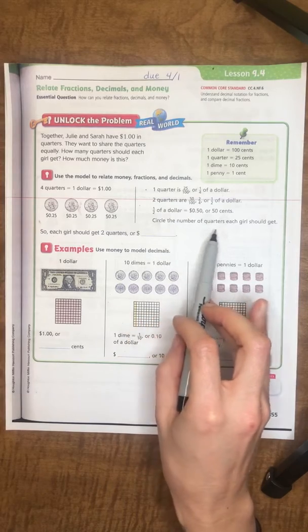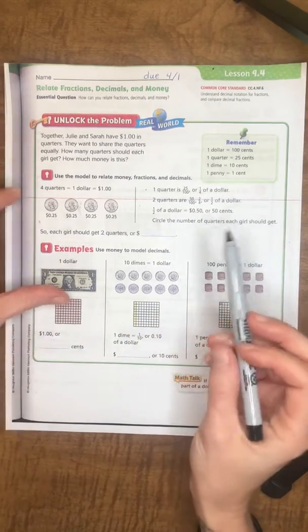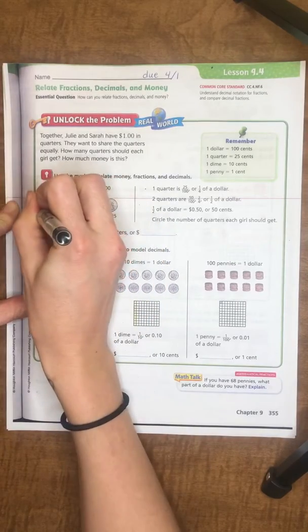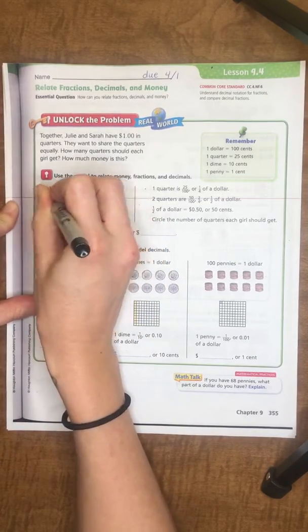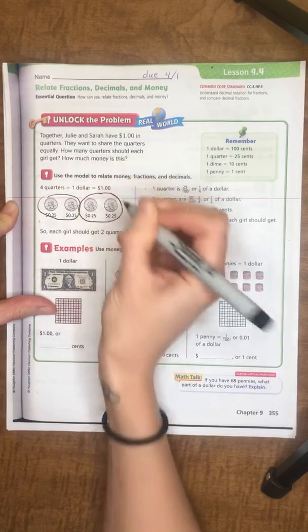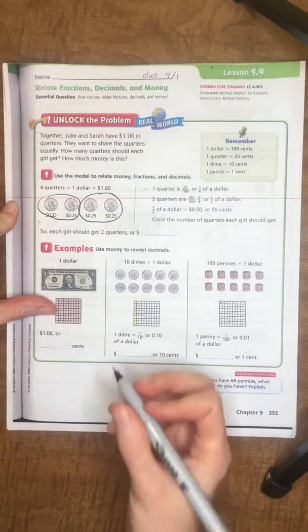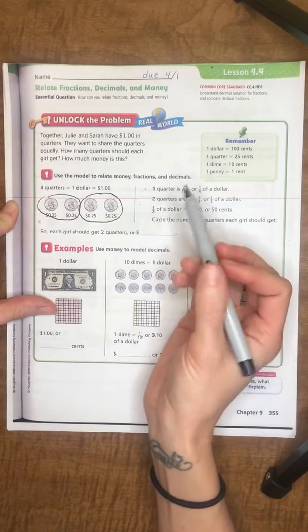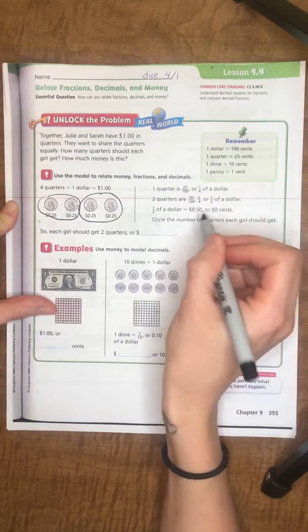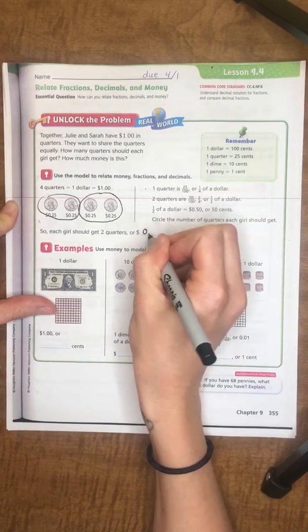And circle the number of quarters each girl should get. So doing that, we circle 1 for Julie and 1 for Sarah. So each girl would get 2 quarters, and 2 quarters is 50 cents.